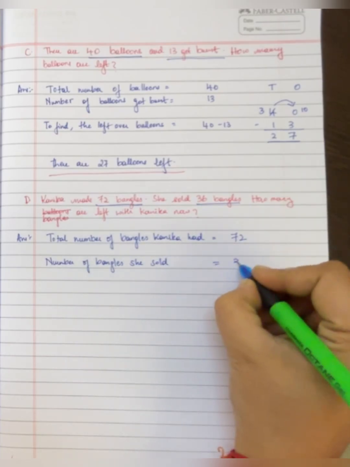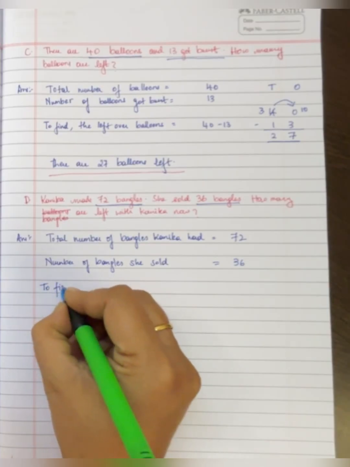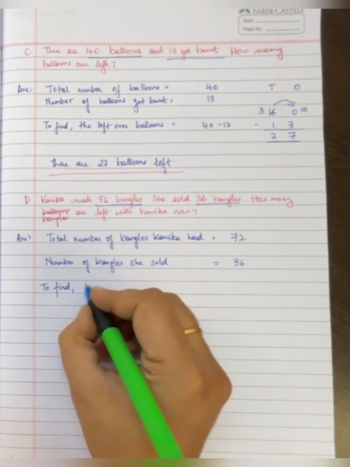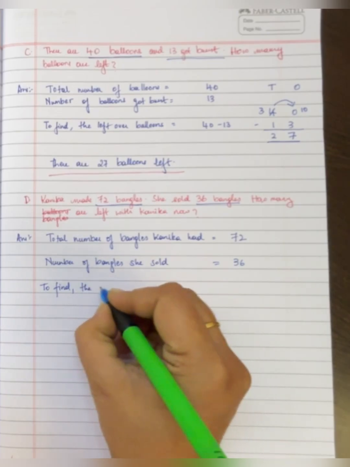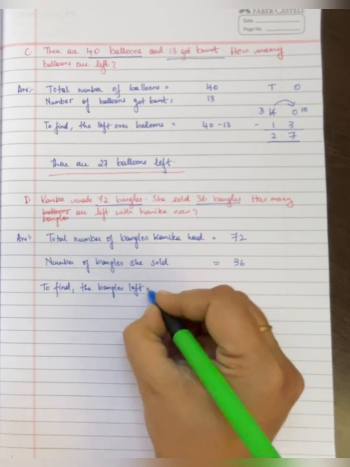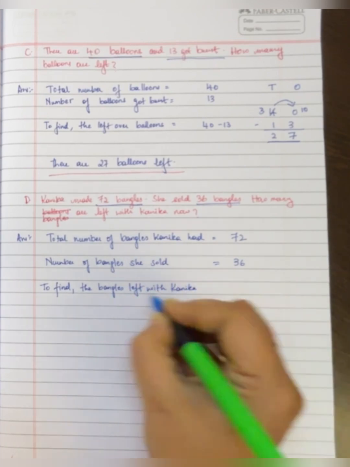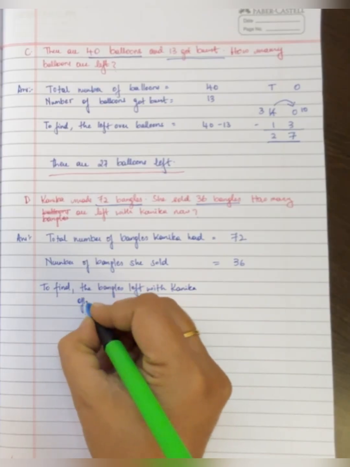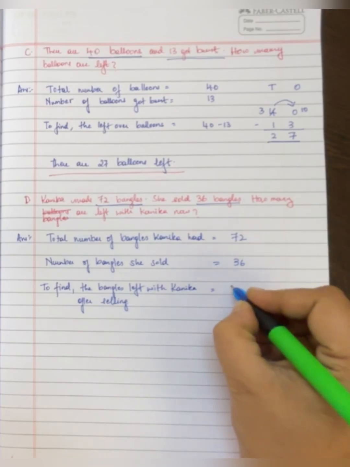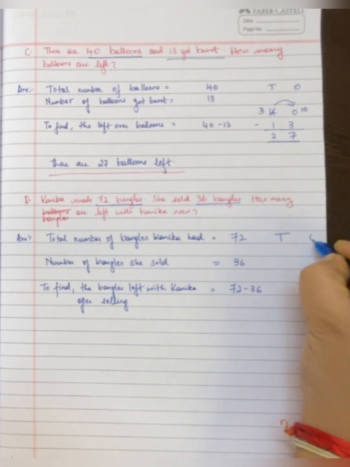She sold 36 bangles. Now what we need to find? To find how many bangles are left with Kanika now. To find the bangles left with Kanika after selling. Okay, that is 72 minus 36. We'll do it here. Tens, ones.